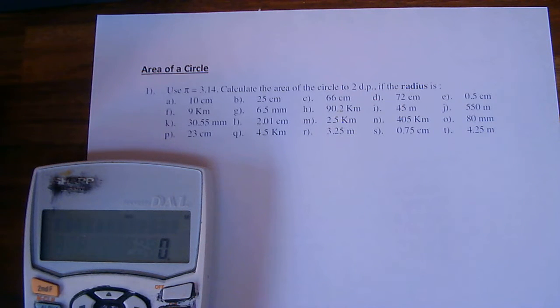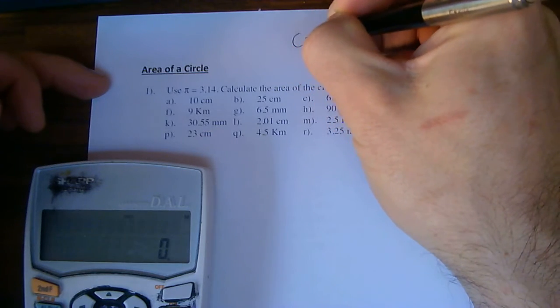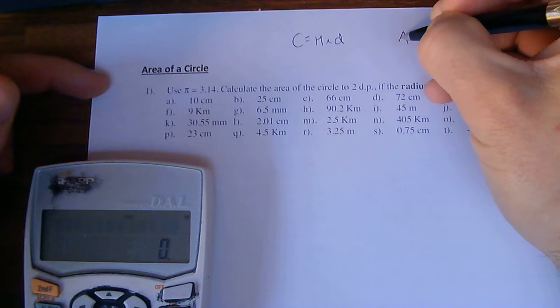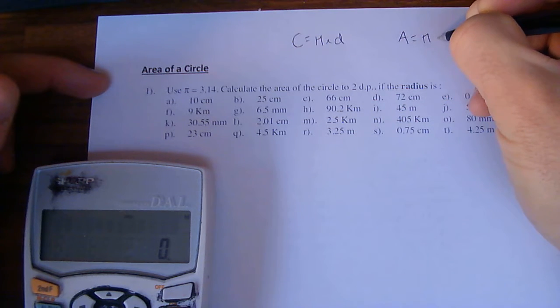We're continuing today with what we started before the Easter holidays, which is circles. We did circumference before. Remember, for the circumference of a circle, we need the formula circumference equals pi times diameter. The area of a circle is our other formula, which is area equals pi r squared.